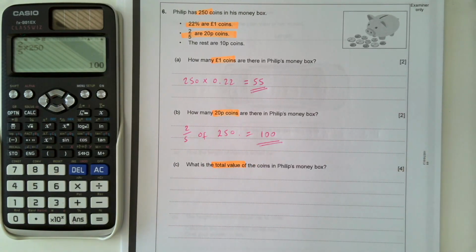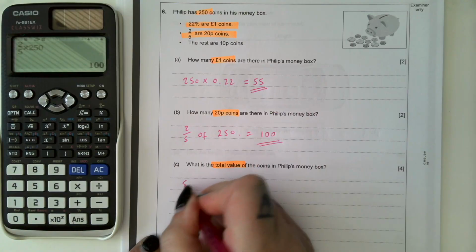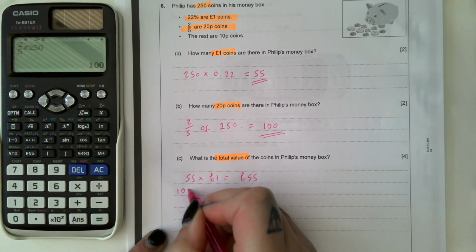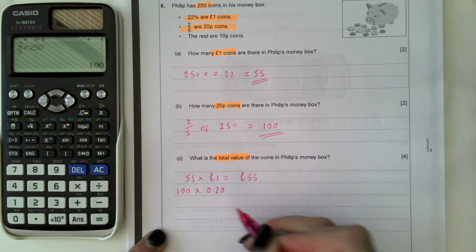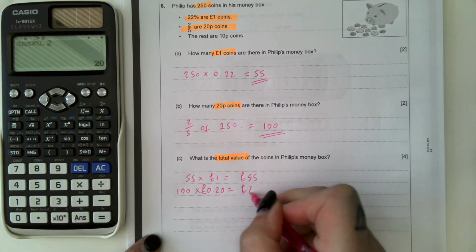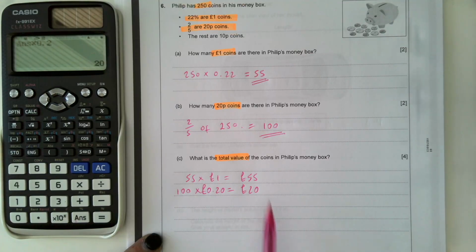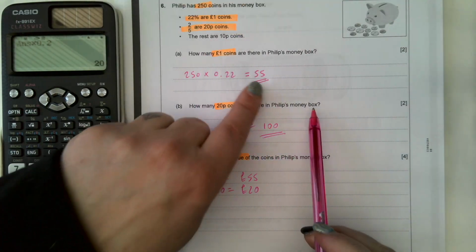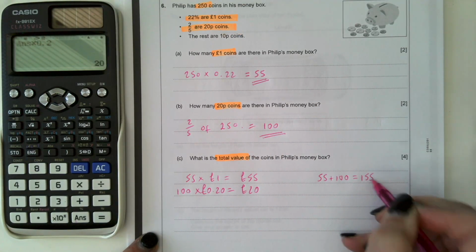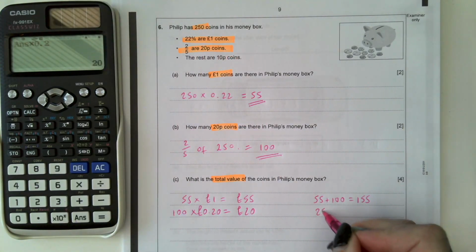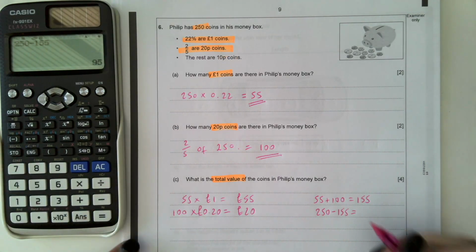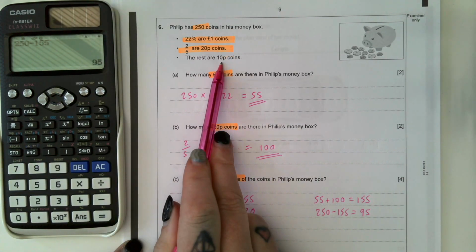So total value here. So we've got 55 times £1, which is £55. We've got 100 times 20 pence, but I'm going to call that 0.2. So times 0.2 equals £20 in 20 pence. The rest of the coins are 10p coins. So we've got 55 and 100. So 55 plus 100, that's 155 of the coins. We've got 250 in total. So if I subtract what I know, that tells us that there are 95 10p coins.